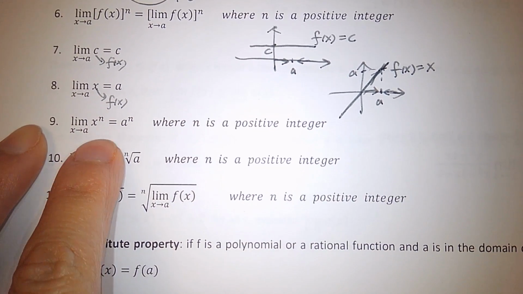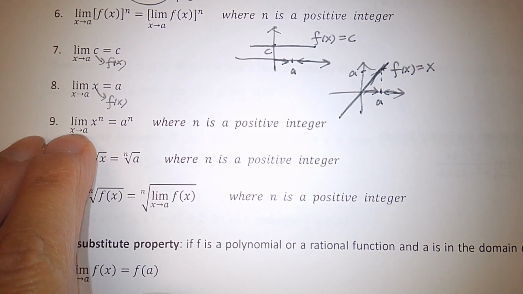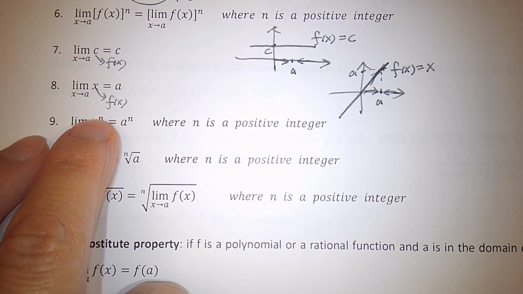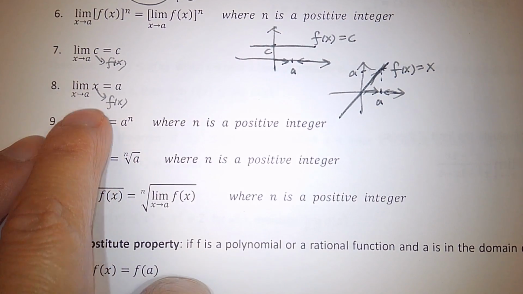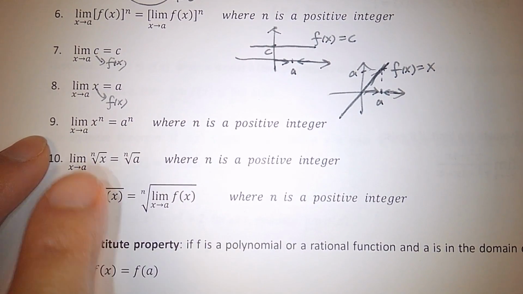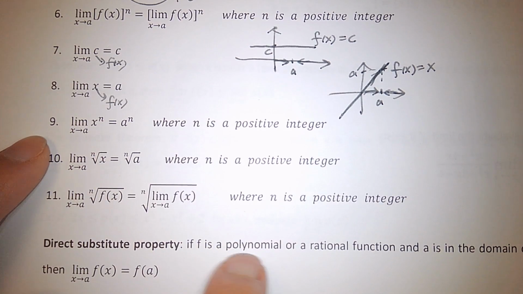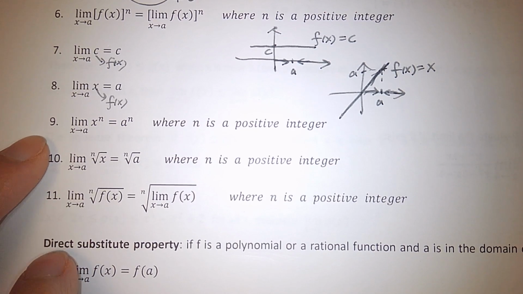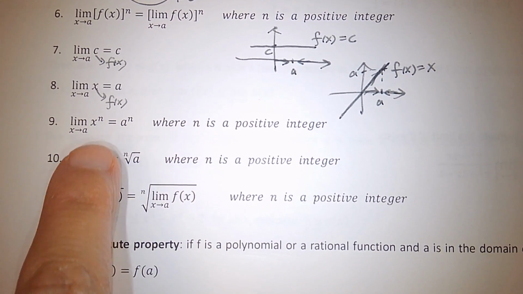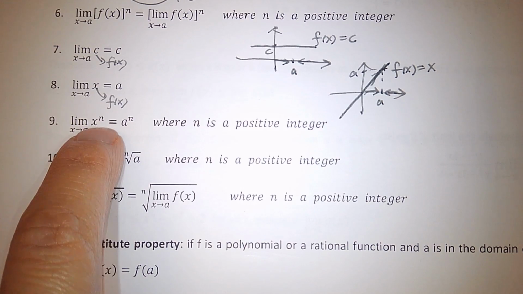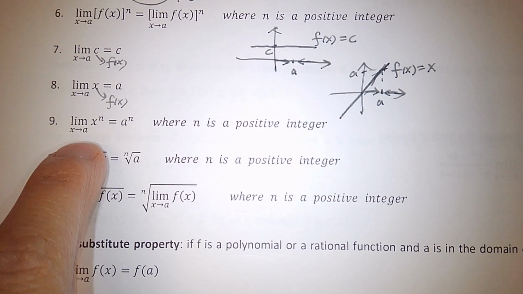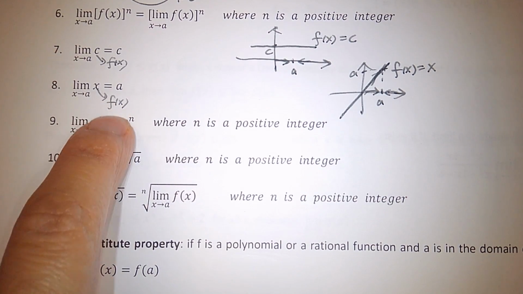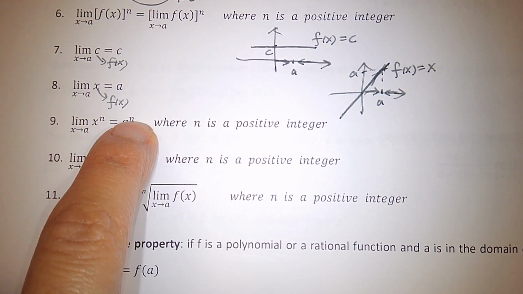Here, the limit of x to the nth power, x goes to a. Well, x to the nth power is a power function, right? Power function is a special case of polynomial. For polynomials, later we'll talk about the direct substitution property. For a power function, there's no limitation about x, so when x approaches a, x to the nth power approaches a to the nth power.